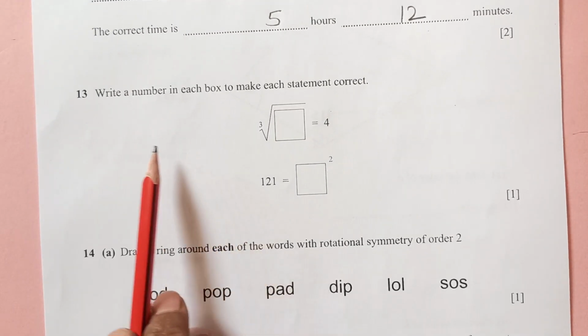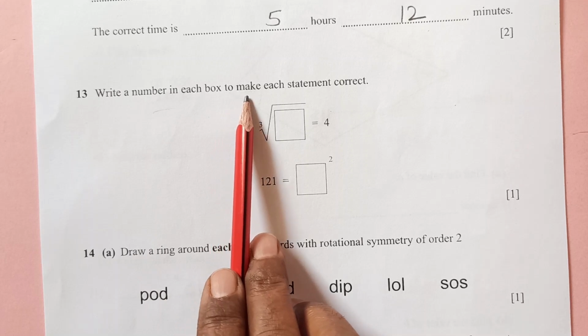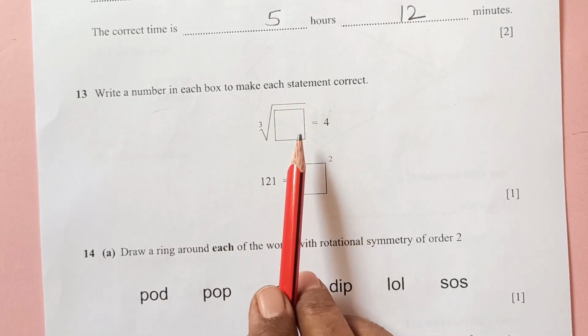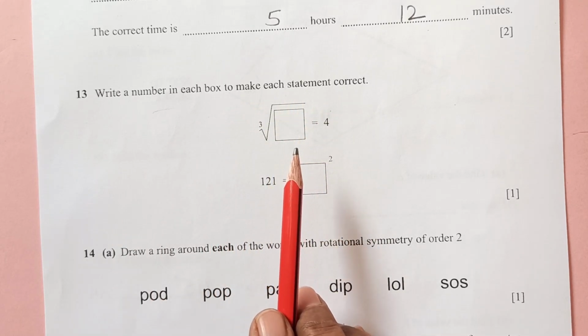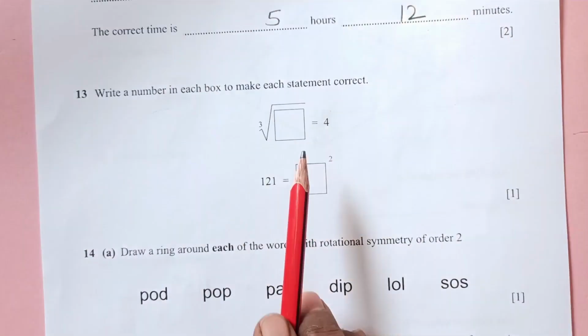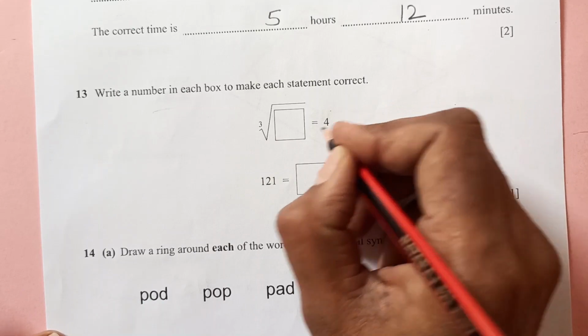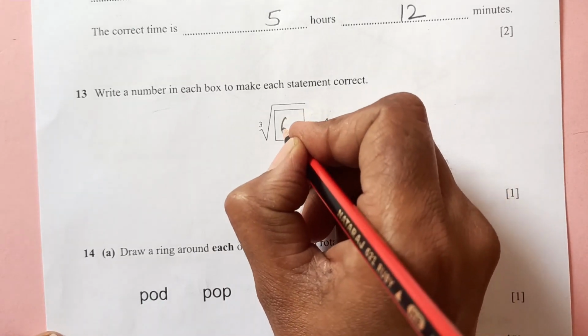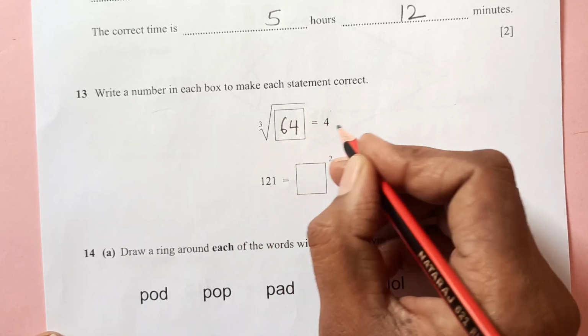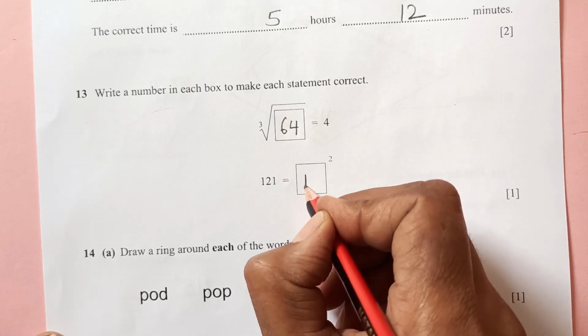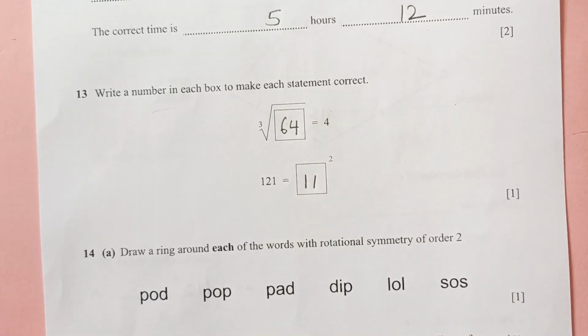Now number 13, write a number in each box to make the correct statement. So now here we have a number, square root is 4, cube root 4. So what number can this be? It's 64, the cube root of 64 is 4, and this 11 square is 121.